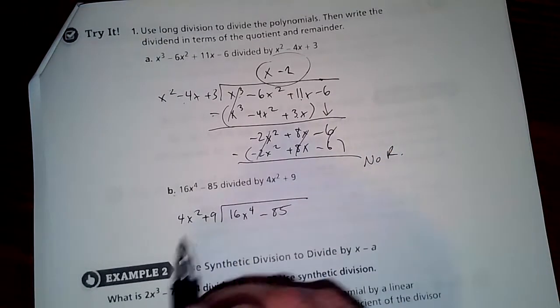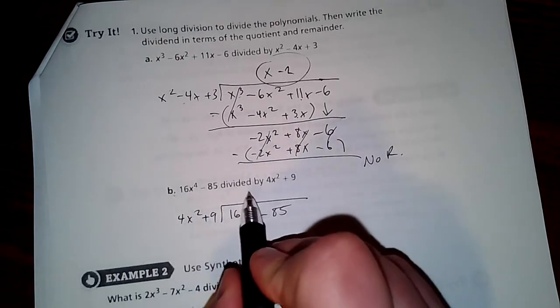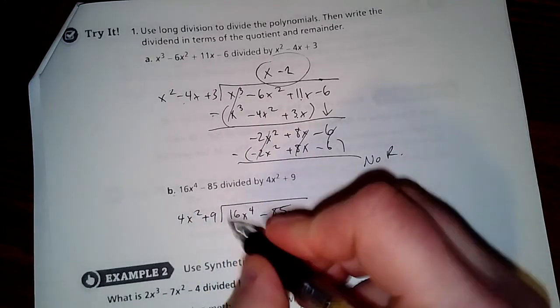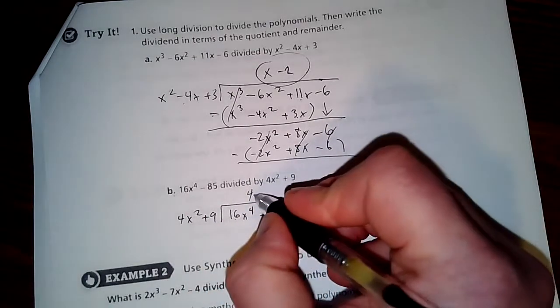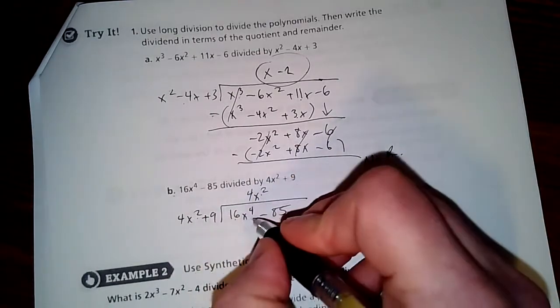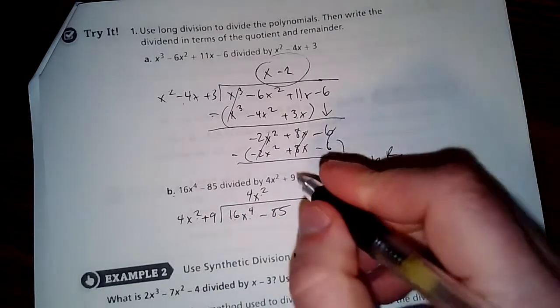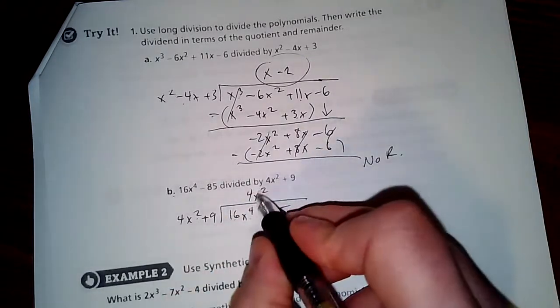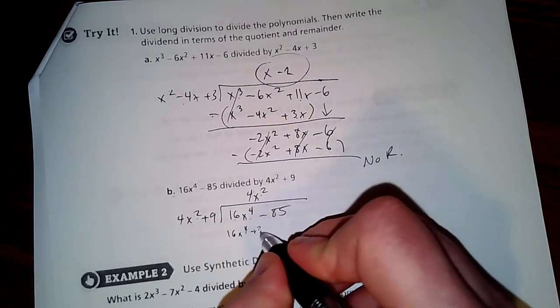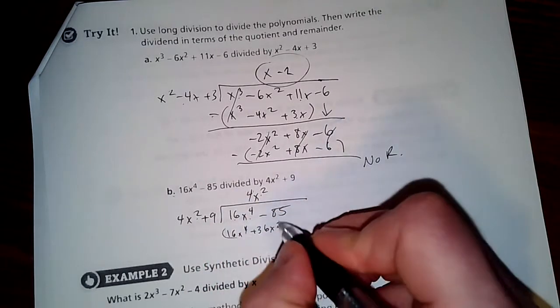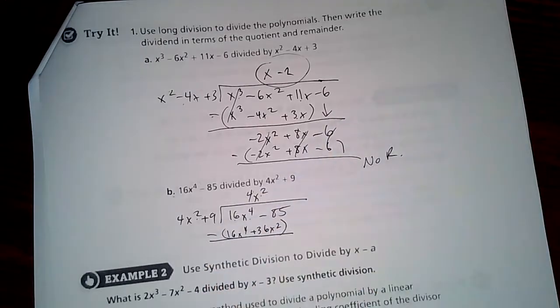All right, so 4x squared, what do we have to multiply it by to get a 16x to the 4th? So we definitely have to multiply it by 4. 4 times 4 gives me the 16. And we got to have an x squared, because x squared times x squared gives me x to the 4th. Cool. So let's multiply that out. So that's going to give me the 16x to the 4th. It's also going to give me a plus 36x squared, which you notice doesn't have any like terms up there.